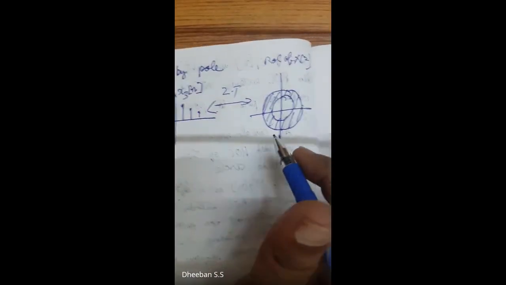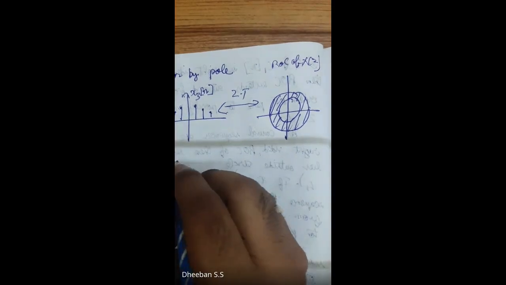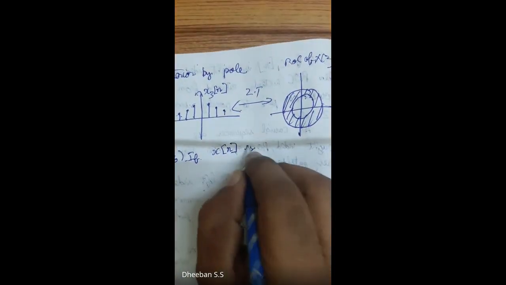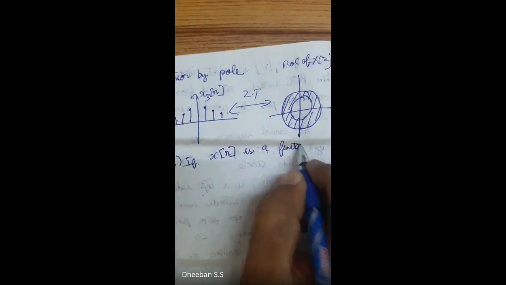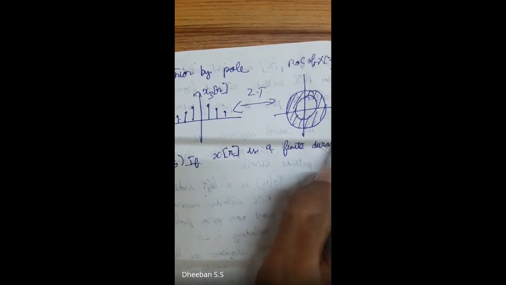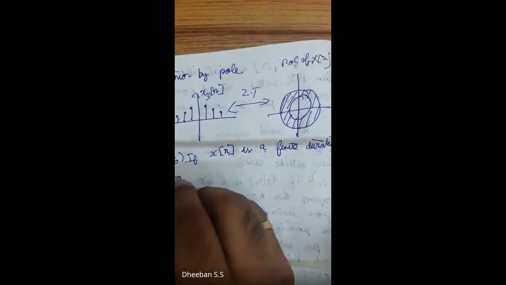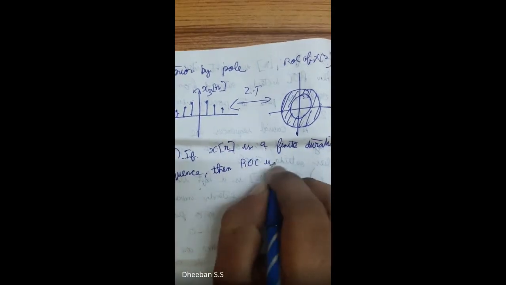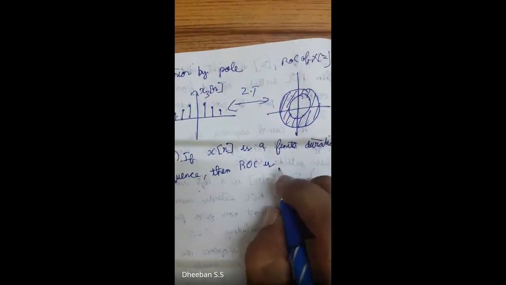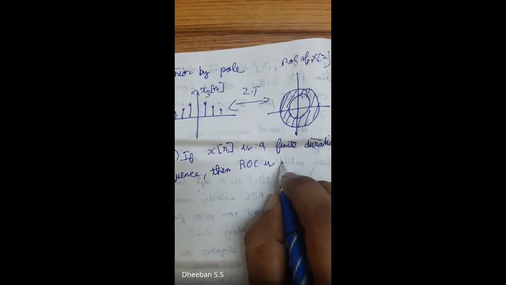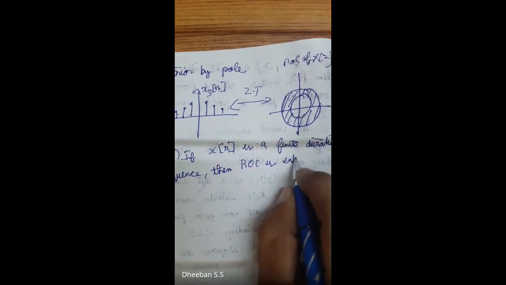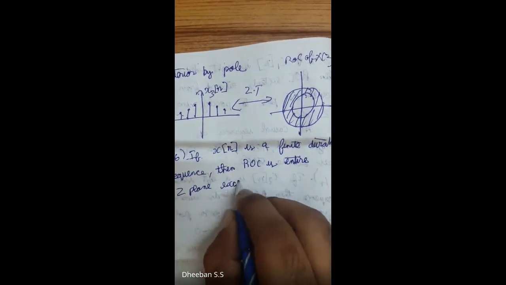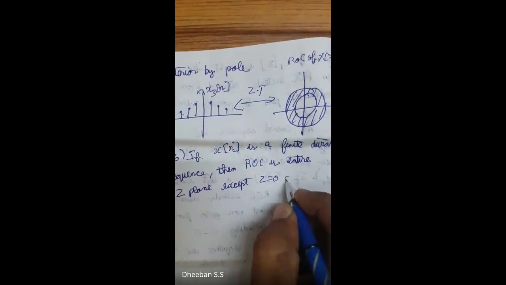So the last point regarding the properties: if x of n is a finite duration sequence, then the ROC is the entire z plane except z equal to 0 or z equal to infinity.